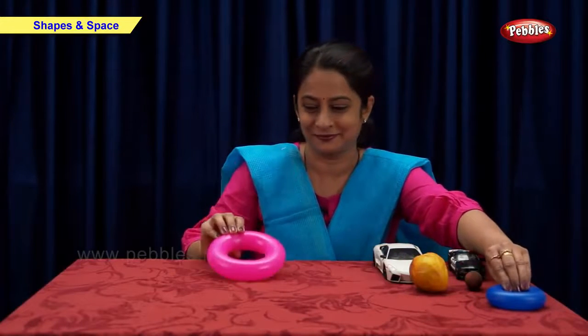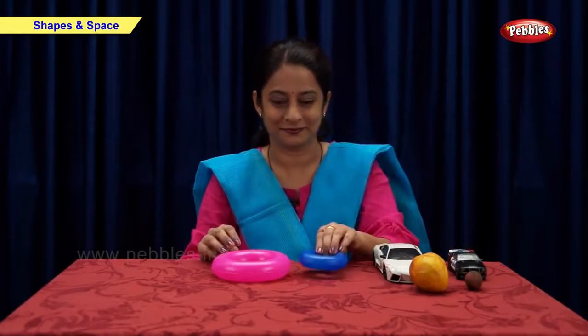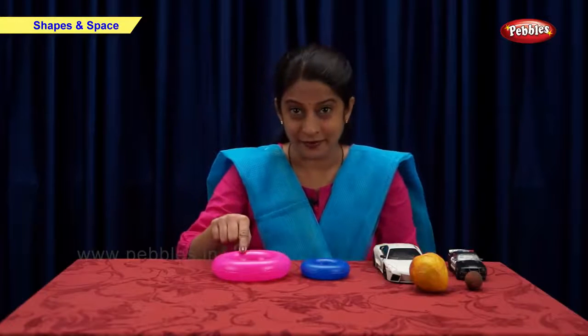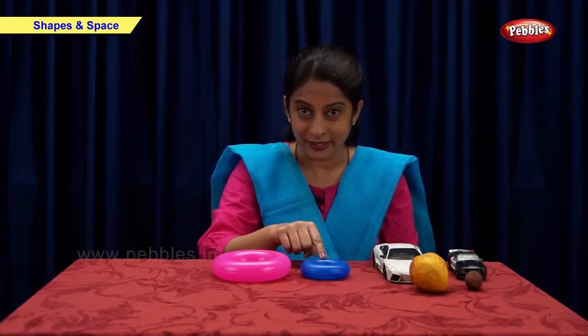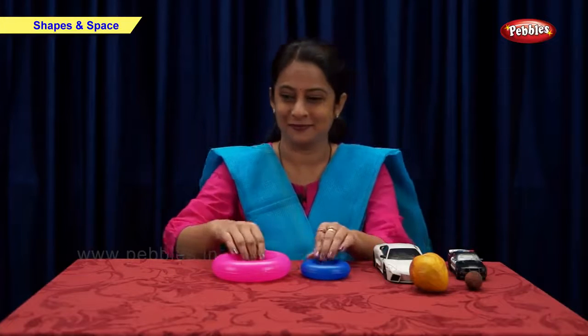Bigger and smaller. Now let's see which object is bigger, which object is smaller. This ring is bigger. This ring is smaller.